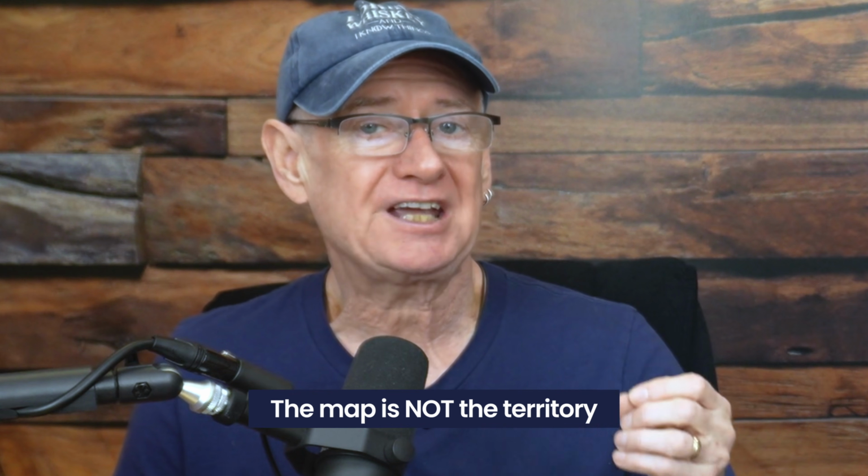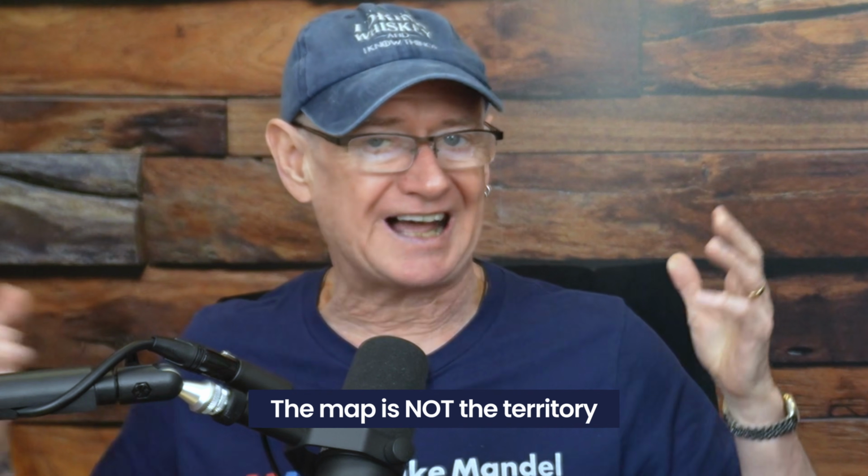But there's other aspects to this. It doesn't always work. But why would it fail? The missing ingredient is basically that the map is not the territory. This is a classic thing from NLP, meaning if you confuse the map with the reality, it's the same as going into a restaurant and eating the menu instead of eating the food. You're eating the map. Doesn't sound very appetizing. No, and it's not going to taste very good. That's for sure. So what do we mean by this?